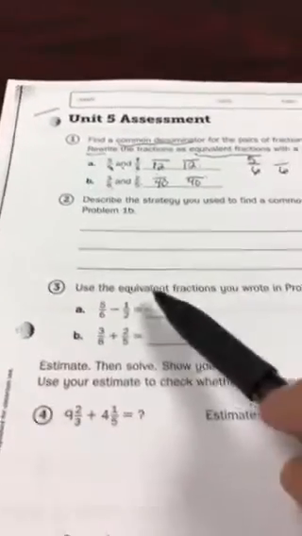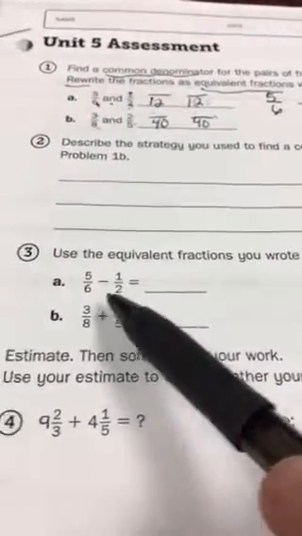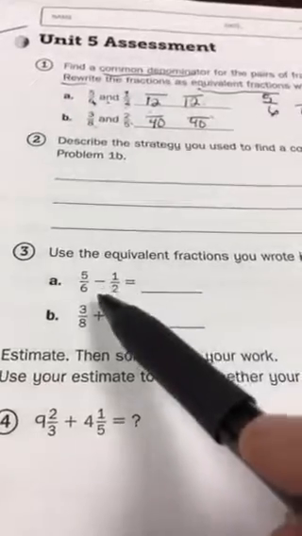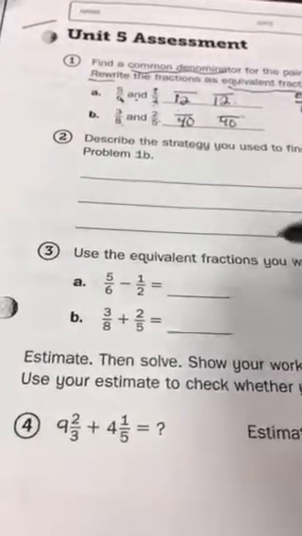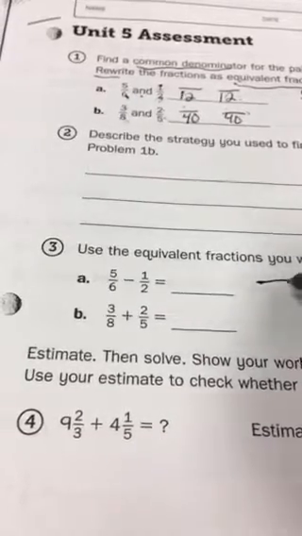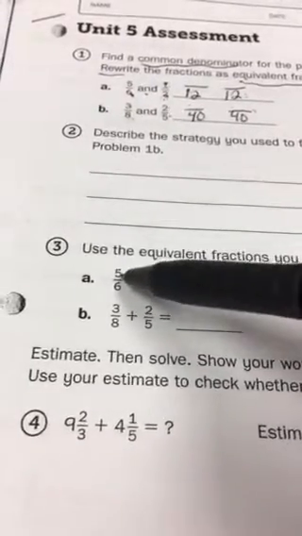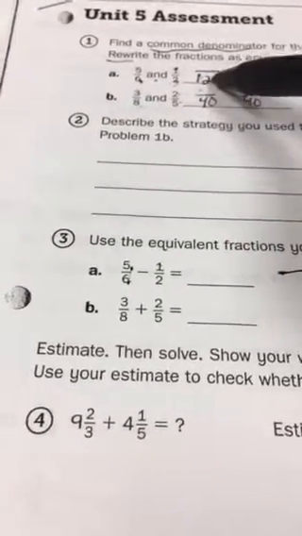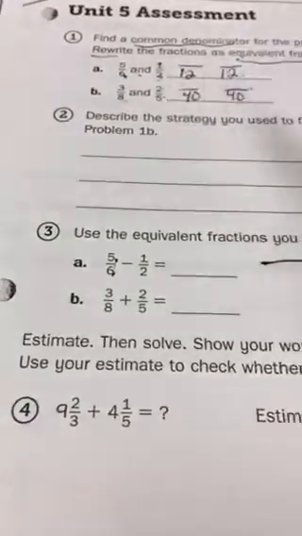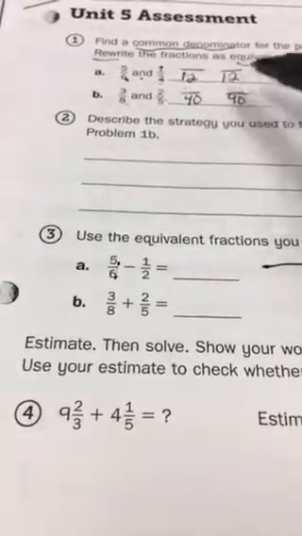Okay. Now, I noticed that lots of you did notice that it's a subtraction problem with unlike denominators, and I don't know if you noticed that these are the same as these up here. So if you change them into 12ths, you would already have common denominators.